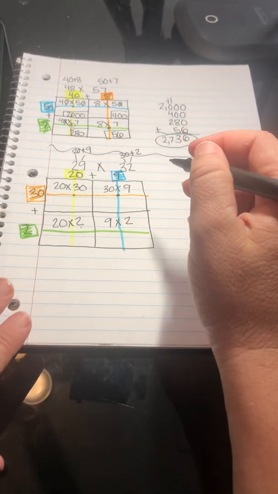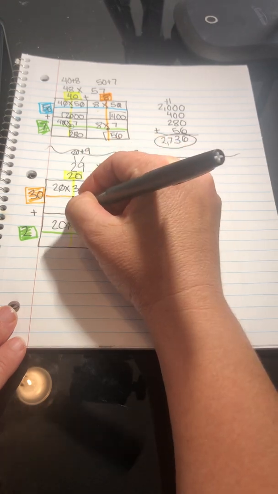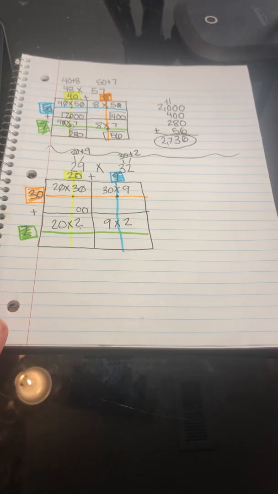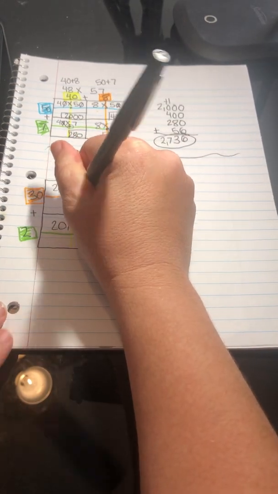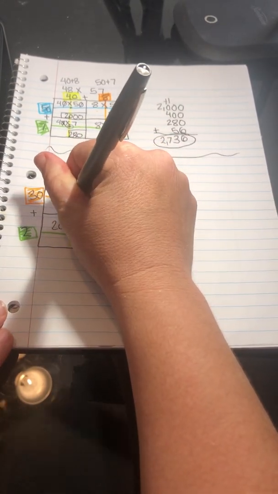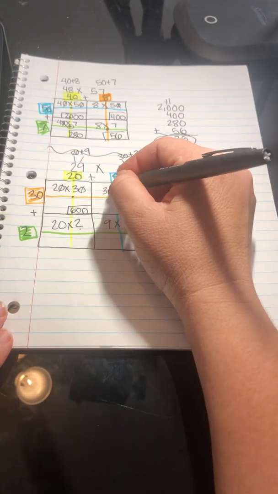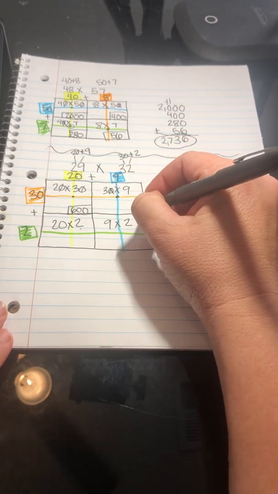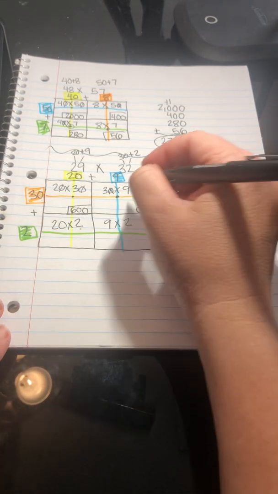Alright, so now I can multiply. Take off my 2 zeros, put them down in the corner. 3 times 2 is... That's right, everybody, it's 6. Bring down 1 0. 9 times 3 is 27.